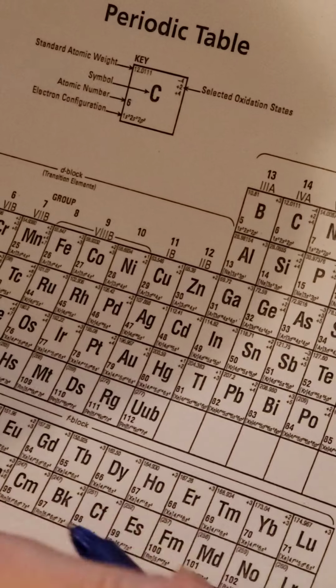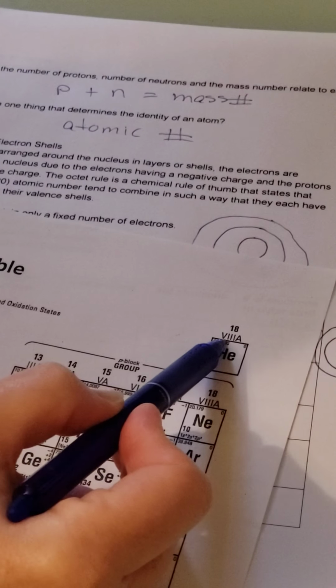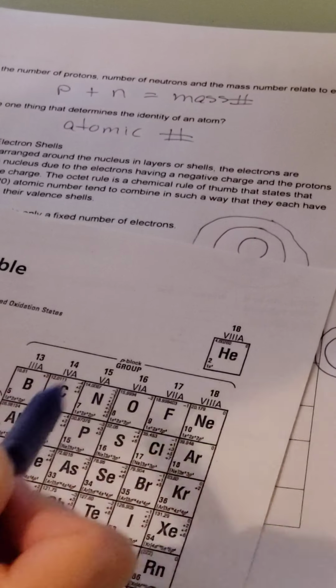The only element that would lie to you about is little helium over here. It's in group 8, but it can't have 8 electrons. It just has 2. Everything else follows that rule though.